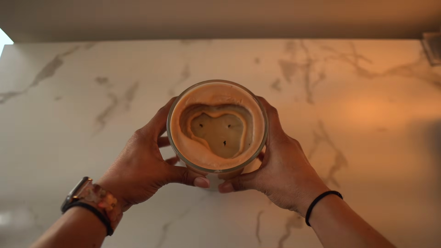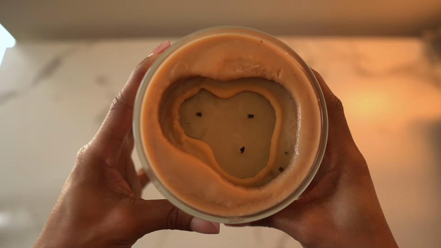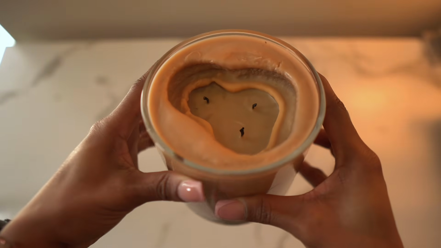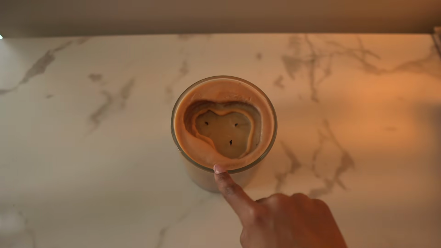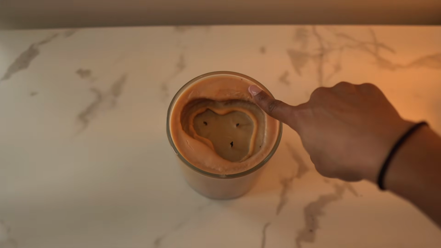You see this candle right here? It has been terribly lit, and so it's tunneling, and you can see a bunch of wax being wasted on the sides. So how do you fix this, or maybe even prevent it from happening?